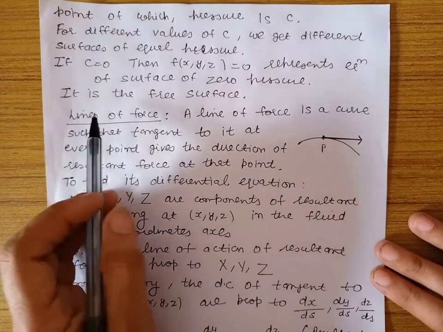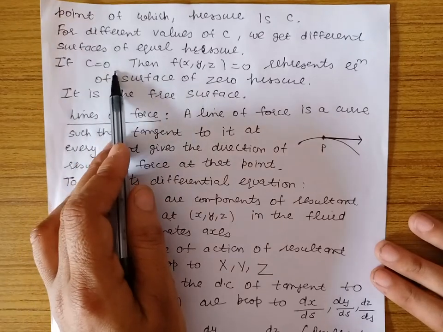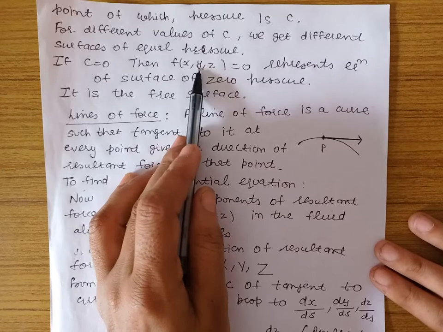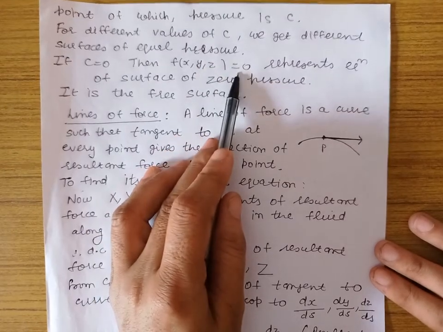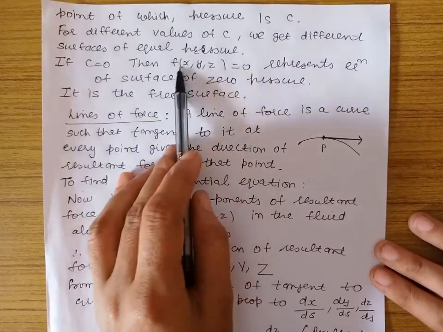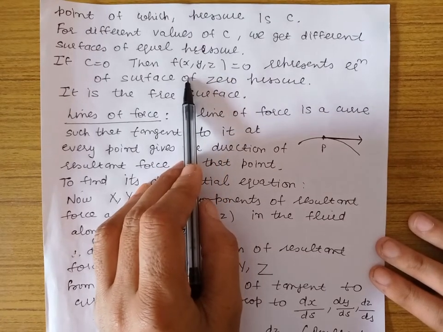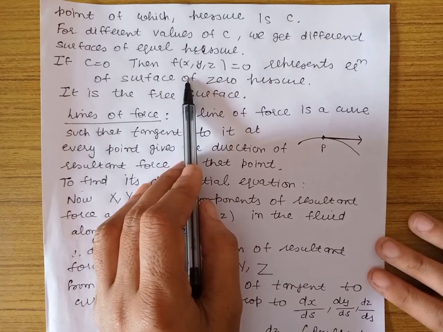And for the free surface, C will be 0. So the equation will become function of x, y, z is equal to 0. This is the equation of free surface. Free surface means surface of zero pressure.